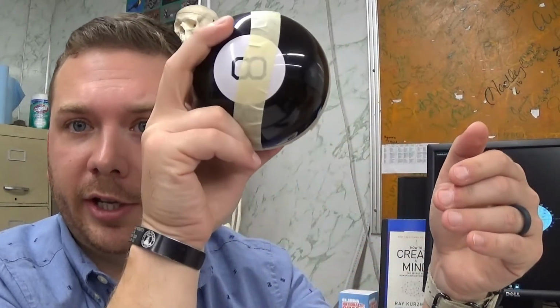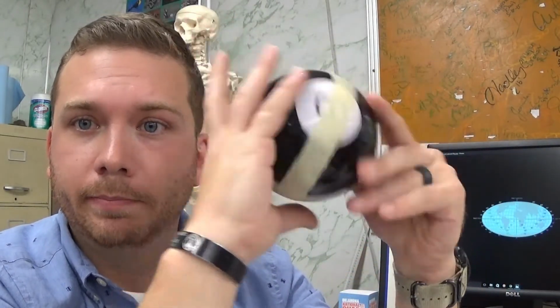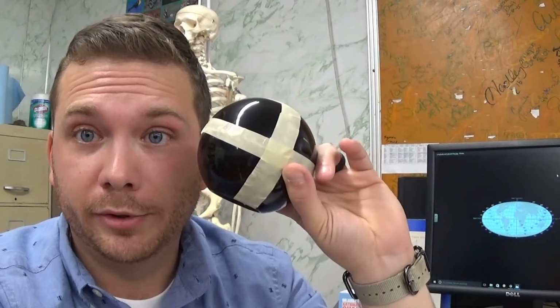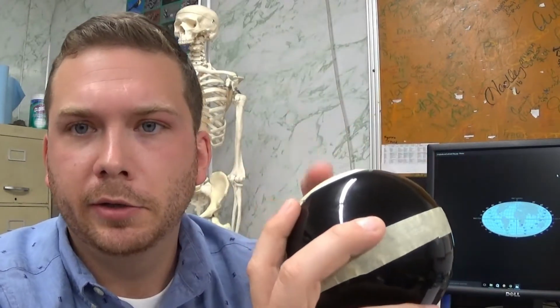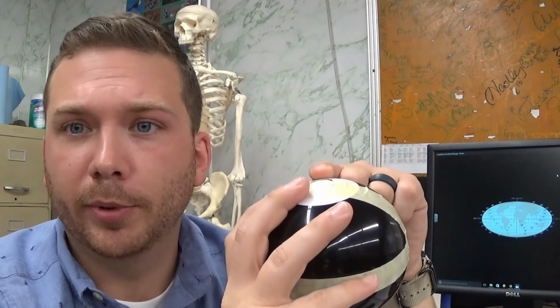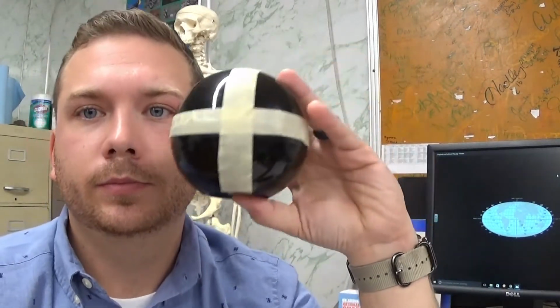So here we go. We're going to be covering latitude and longitude lines. If you'll notice, I've got my trusty 8-ball here, and it is covered in masking tape. To begin the lesson, why is it important that we know latitude and longitude? Latitude and longitude allow us to pinpoint a certain place on the globe and know exactly where we are. For our globe, I'm using my 8-ball. We're going to pretend that the 8 on top is the North Pole.